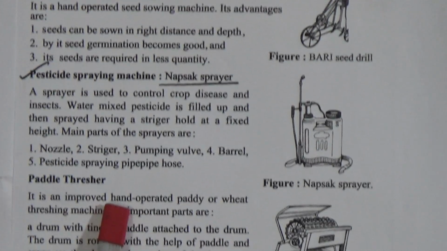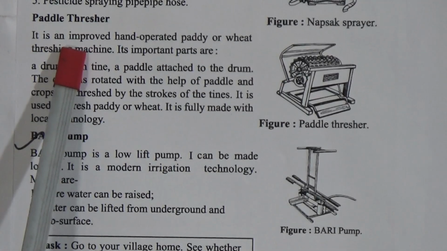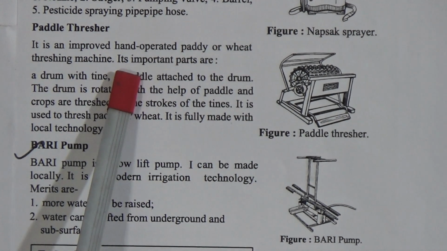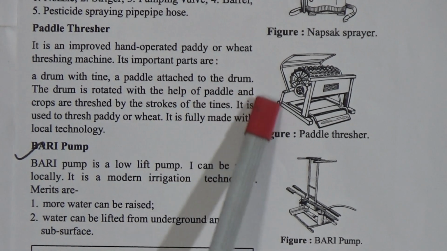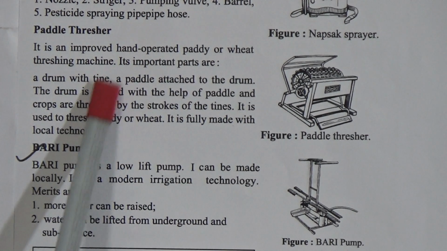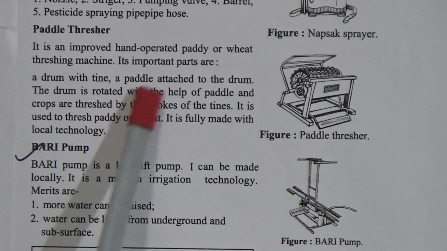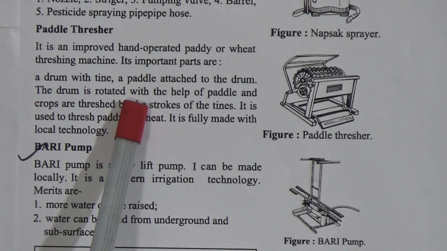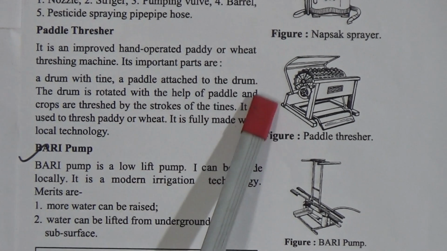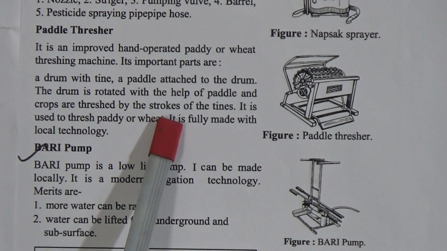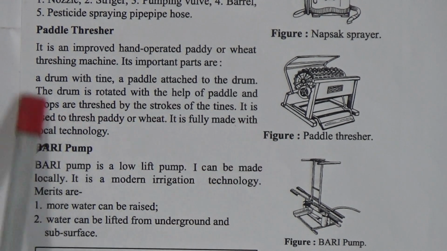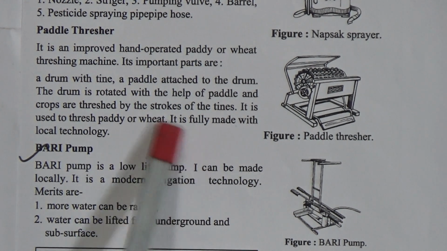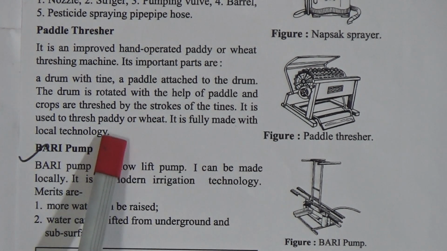Then the next one is the paddle thresher. It is an improved hand operated paddy or wheat threshing machine. Its important parts are a drum with a tine, and a paddle attached to the drum. The drum is rotated with the help of the paddle, and crops are threshed by the strokes of the tines. It is used to thresh paddy or wheat. It is fully made with local technology.